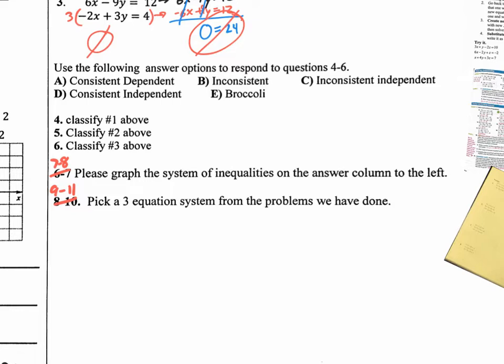Okay, so next part of the test says use the following answer options to respond to questions 4 through 6. So they want you to classify number 1 above. So is number 1 above consistent dependent, inconsistent independent? Inconsistent independent, that doesn't even make sense, right? Consistent independent, or obviously definitely not broccoli.